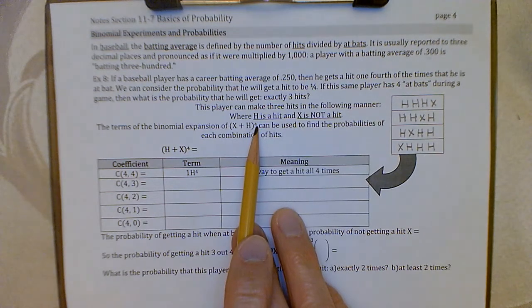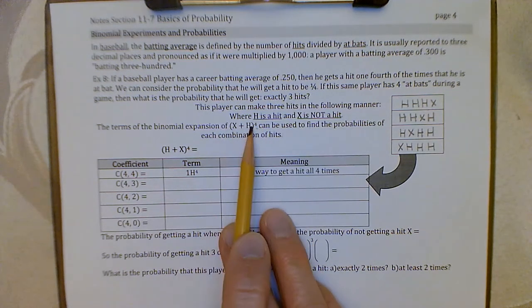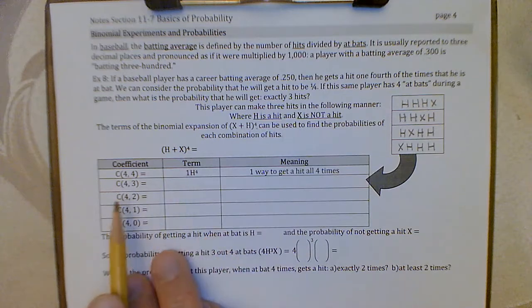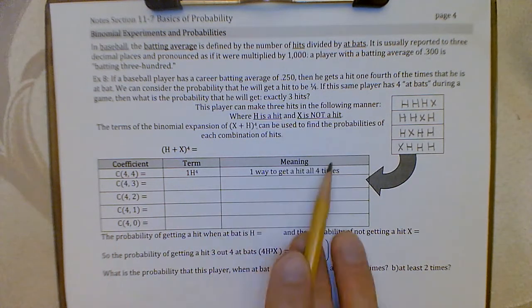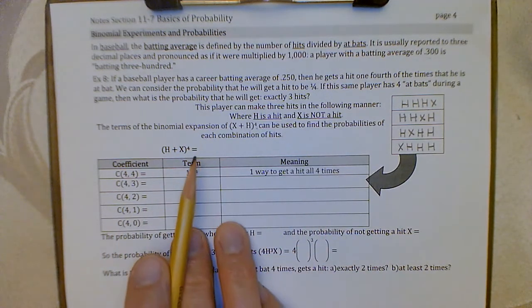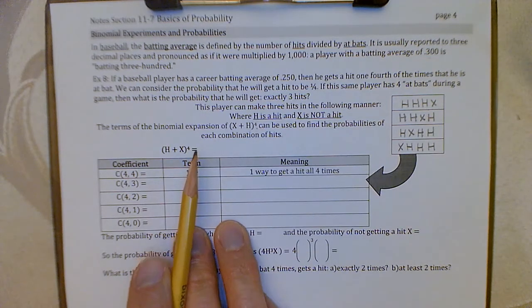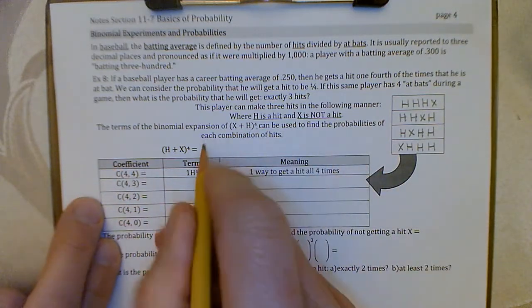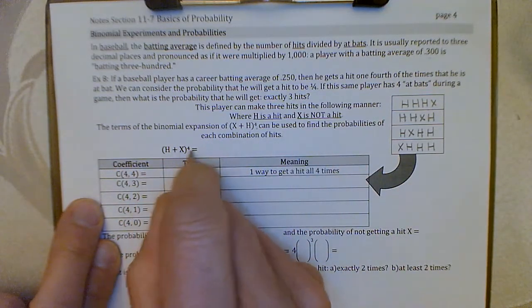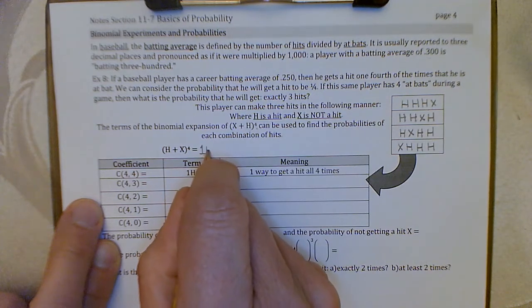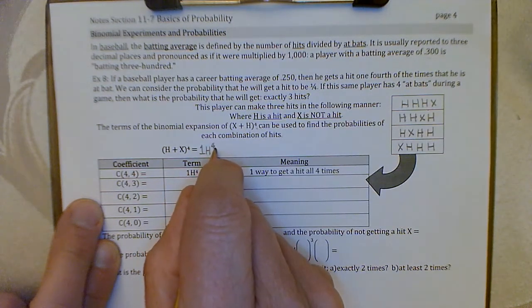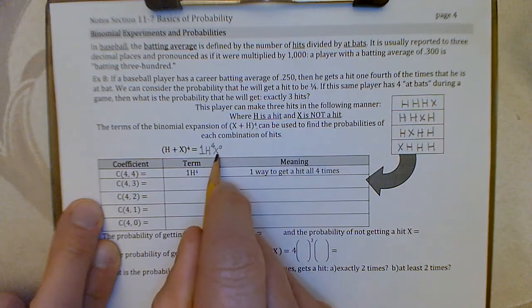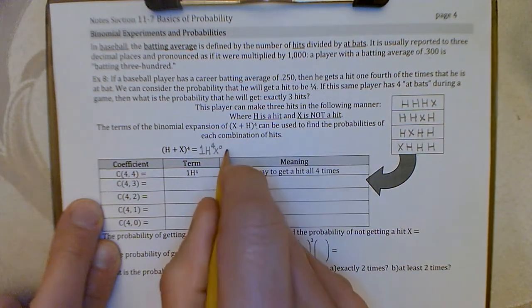and raise it to the 4th power, being the number of trials, or the number of at-bats in this case. And if we expand that out, it's going to help us do a bunch of different probabilities. Now, we only have one of these that we're interested in, but if we expand this out, it'd be helpful. So just to help us see, I'm going to write every coefficient with every term as well. So if we expand this out, we have a 1, h to the 4, x to the 0. Normally we leave off that x to the 0, but I'm going to include it in this case.